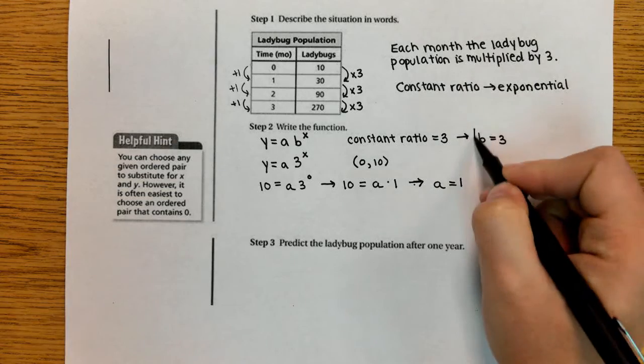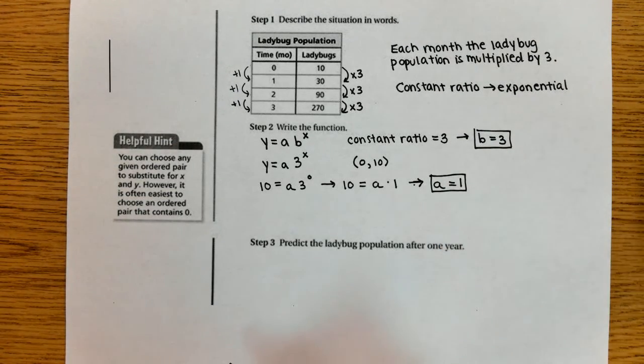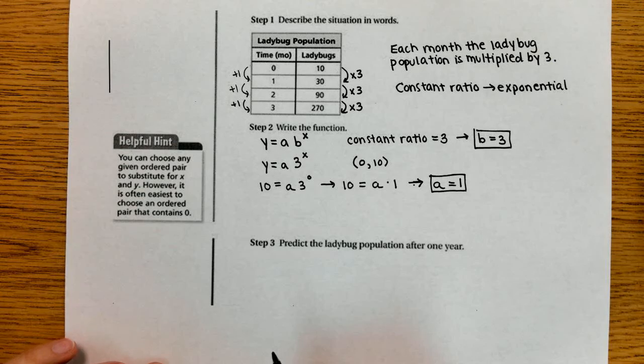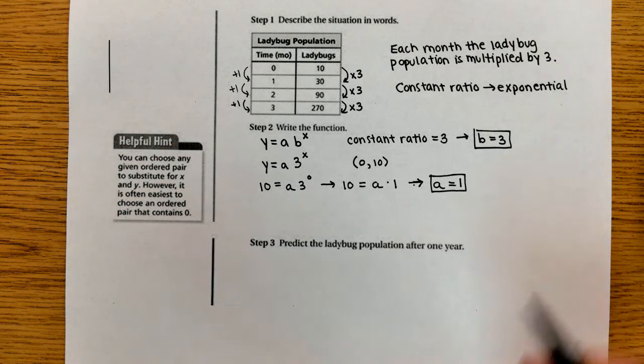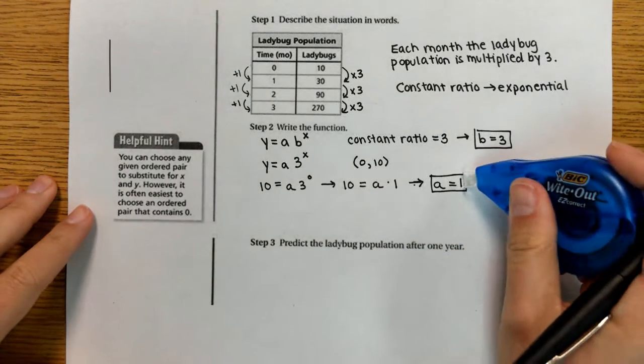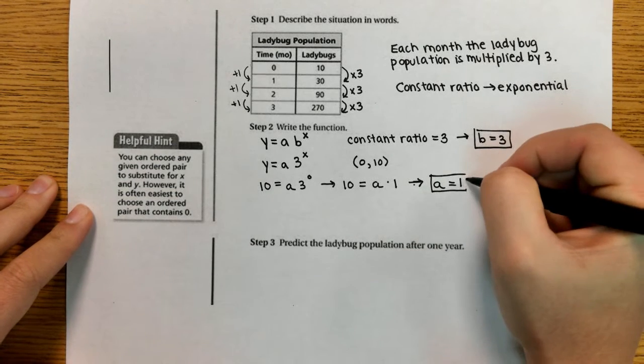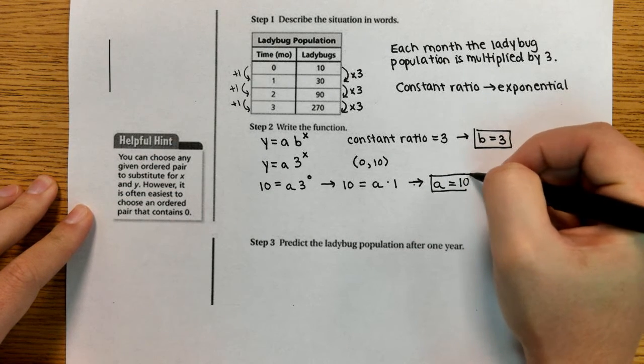So b equals 3, a equals 1. So now I'm going to go write my exponential function. So here, or I apologize, not a equals 1, that should be a equals 10. A times 1 is a, and a equals 10. I apologize for your notes. So let me fix that. 10.